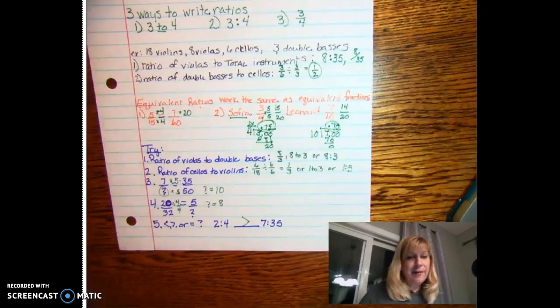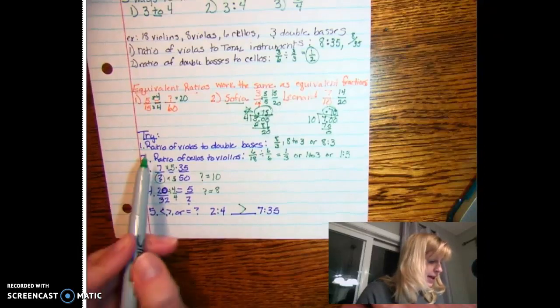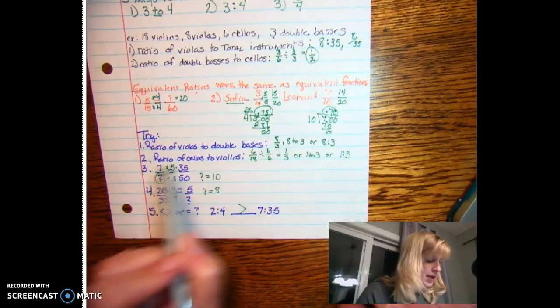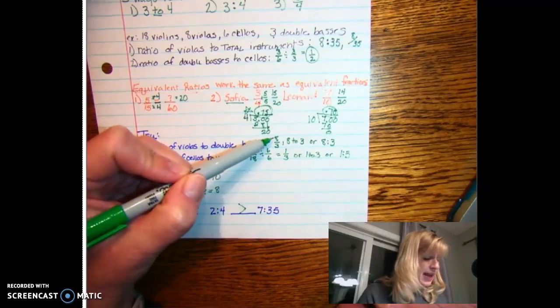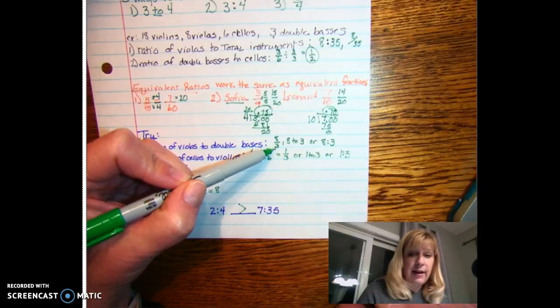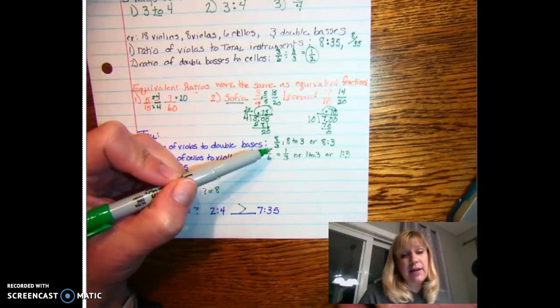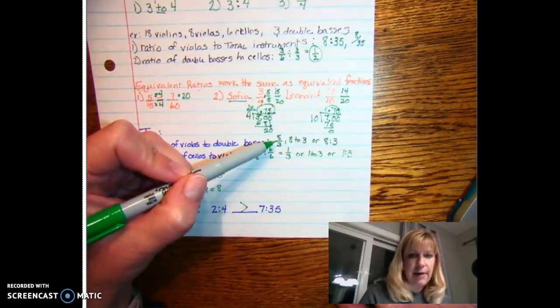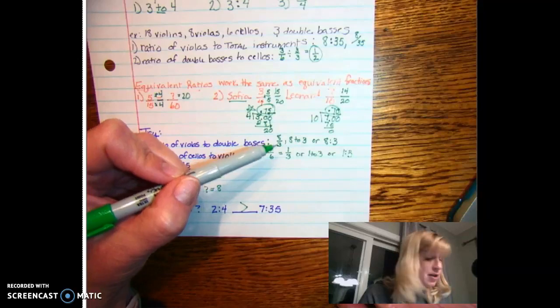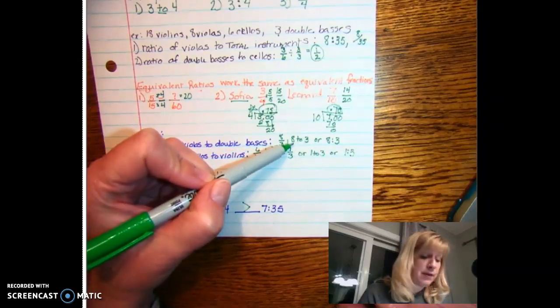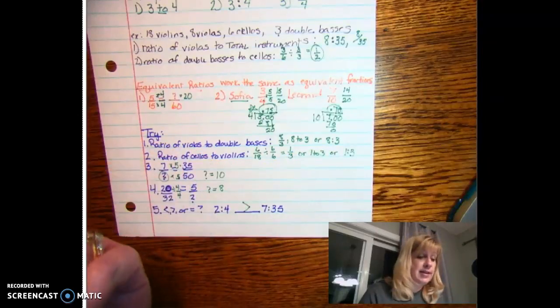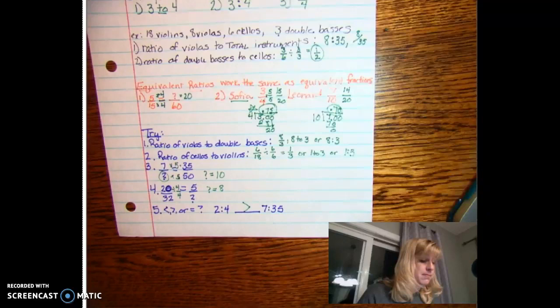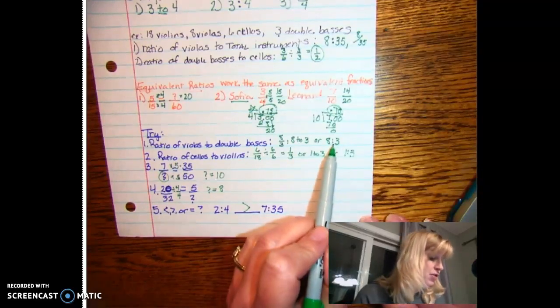All right, so I'm going to go through a couple of these, and the one that I thought might be tricky to start with is I'm asking for the number of violas to double basses, which is 8 to 3. And in this case, you might be tempted to make it into a mixed number. Keep it as this improper fraction when you're dealing with ratios. Again, you can write it, if you prefer, as 8 to 3 or 8:3 to make sure it is a ratio and you don't want anybody to not know that it's an actual ratio.